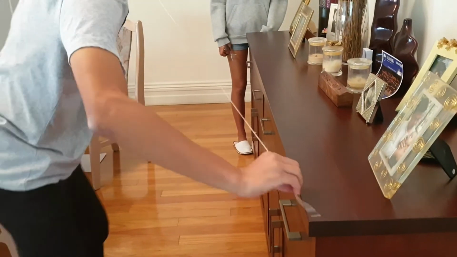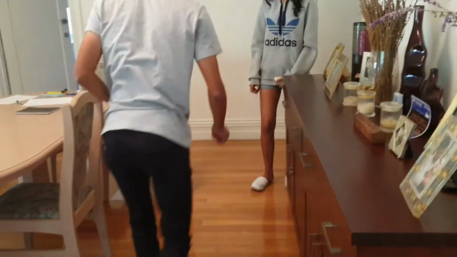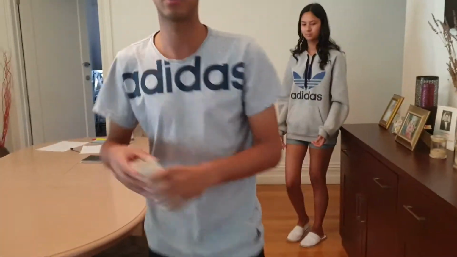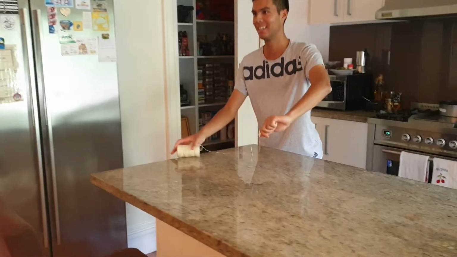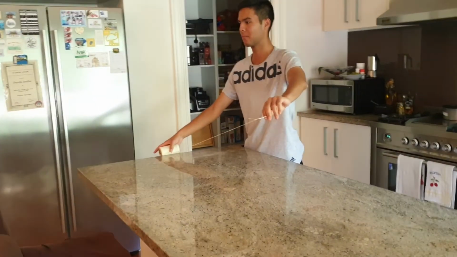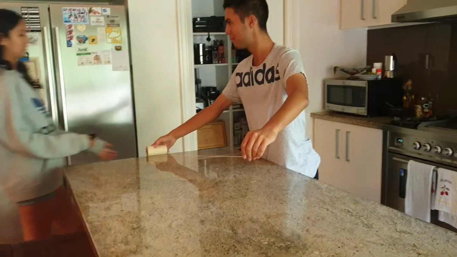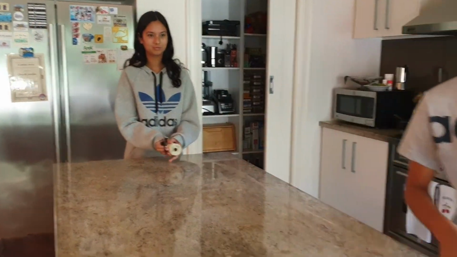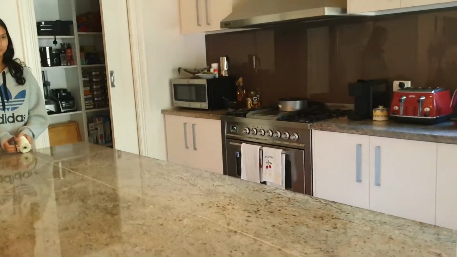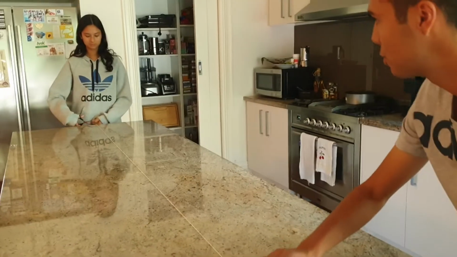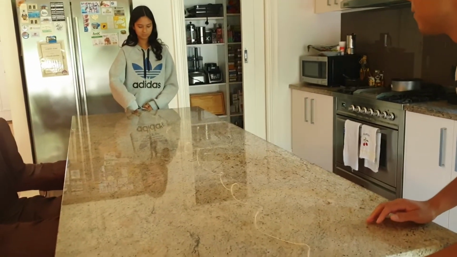Beautiful. So this is our first bench. And let's come and do the other bench over here. Thank you. And I'm going to hold it to the end of this bench. Make sure it's straight. And voila.